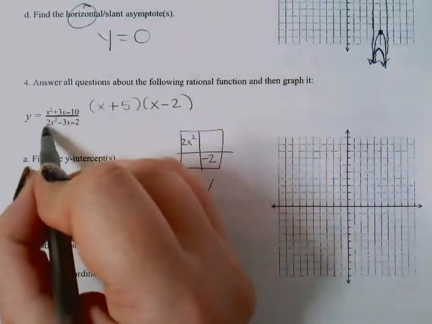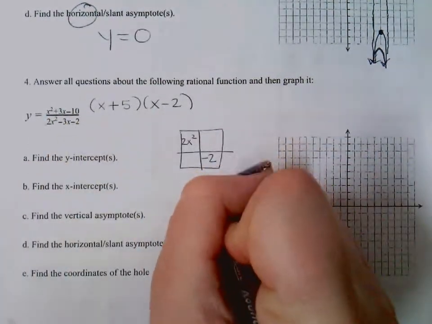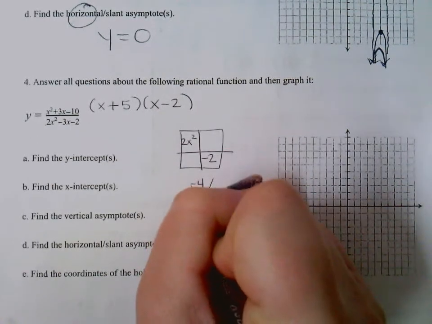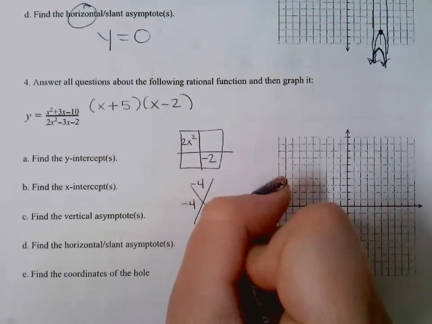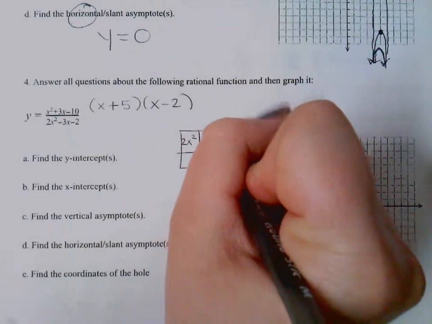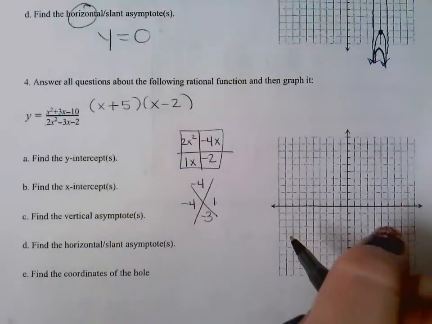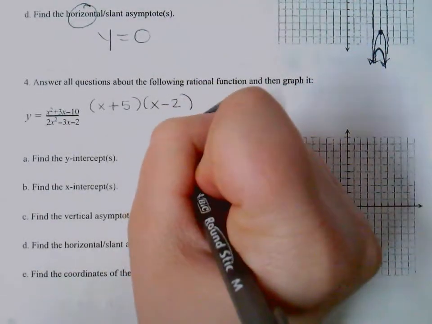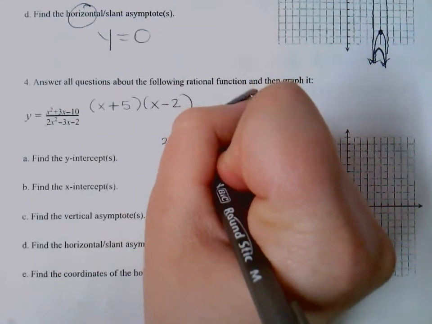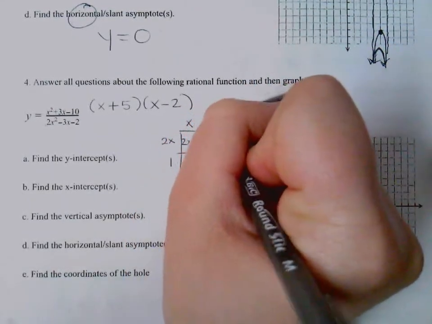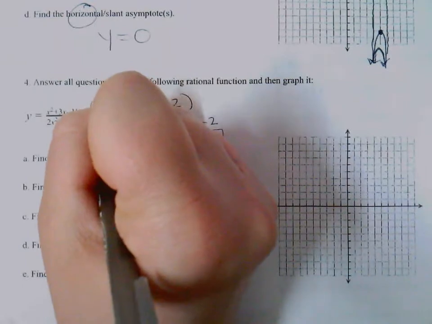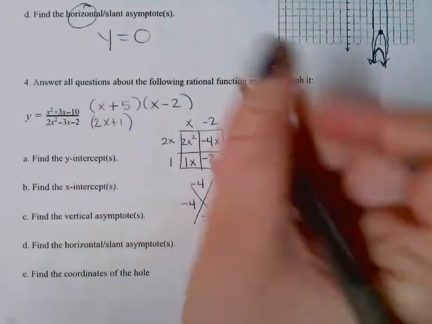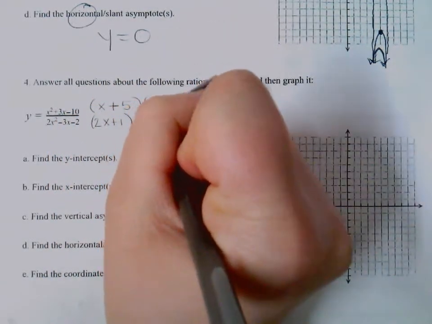The diamond would be negative 4 up top with a negative 3. So negative 4x, positive 1x. I do end up with a repeated factor. So I have 2x plus 1 and I have x minus 2 again.